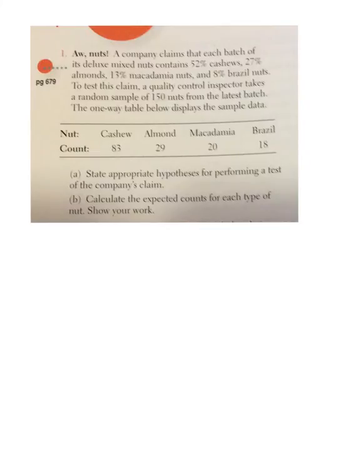Let's get started with chi-square, or chi-square, sounds better. So here's this batch of mixed nuts: 52% cashews, 27% almonds, 13% macadamia, and 8% Brazil nuts. They took a sample of 150 nuts to test this, and they found, let's see, what was it? Here is our observed data.